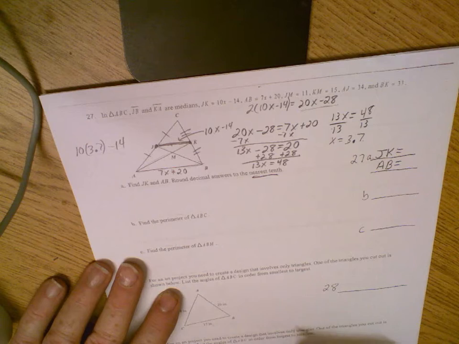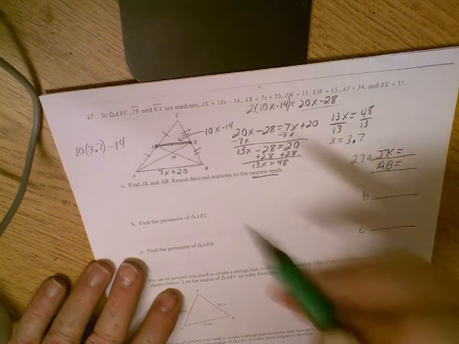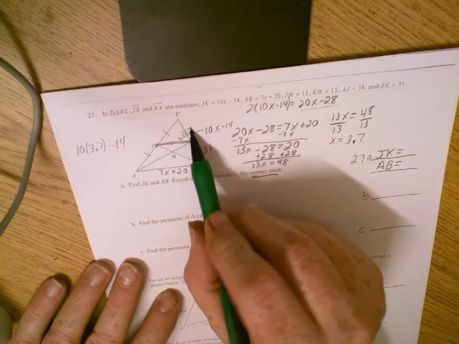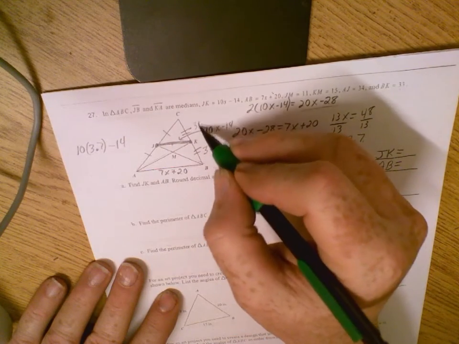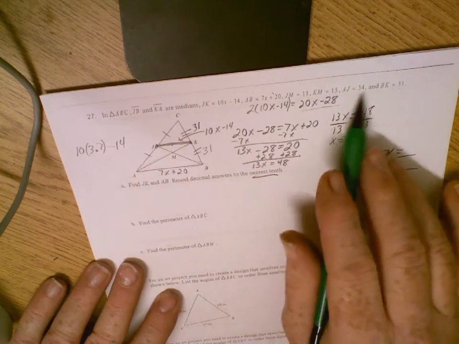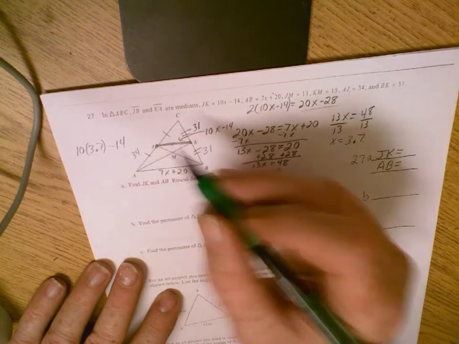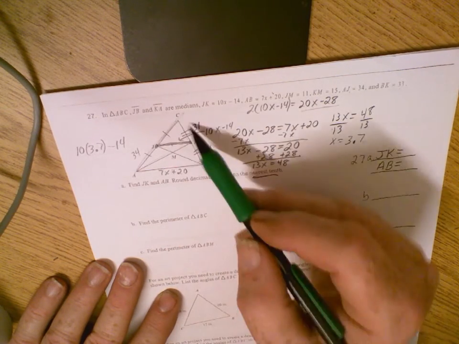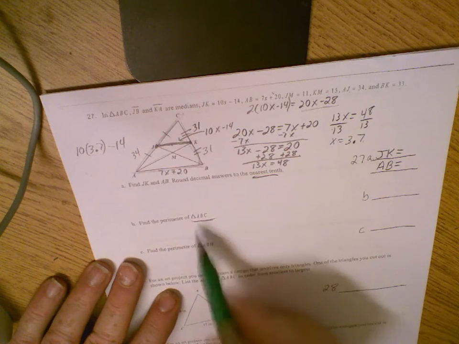Same idea on all this. If we go down here, they tell us BK is 31. Well, if this is 31, then this has to be 31. And you're going to do the same thing that we did on the other problem. Segment AJ is 34. Then you can find segment JC. And we're going to add up this whole side, and this side. And that's going to tell us the perimeter of the big triangle.